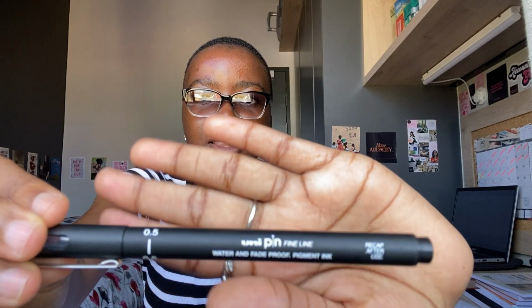And for my flags, I used this pen. I hope you can see it. Can you see this pen? I don't know. Yes, this is the pen that I used for it.